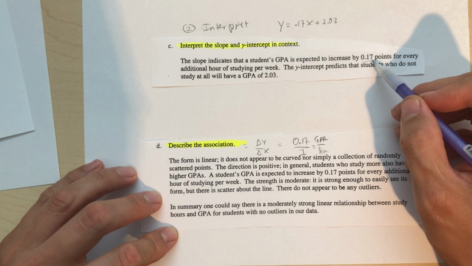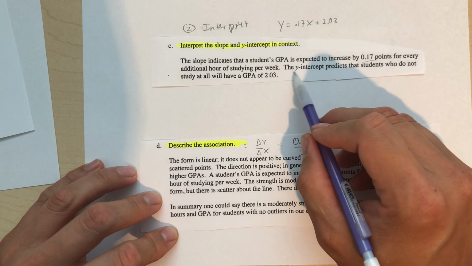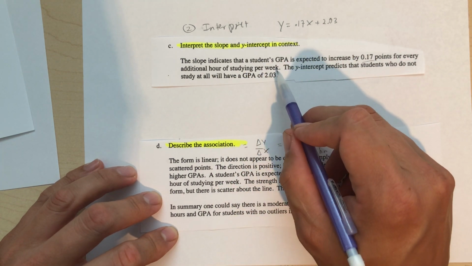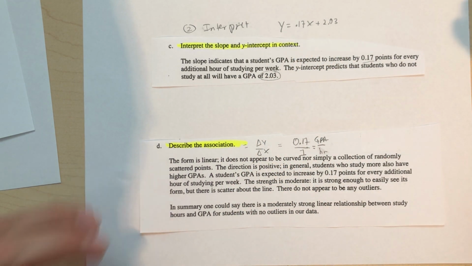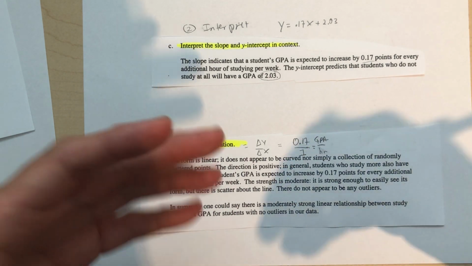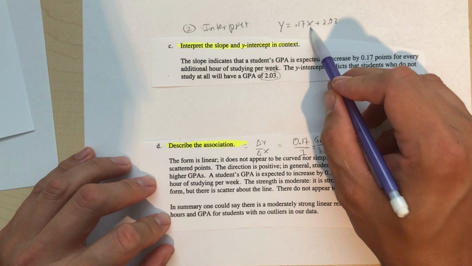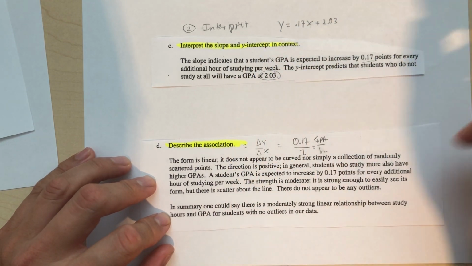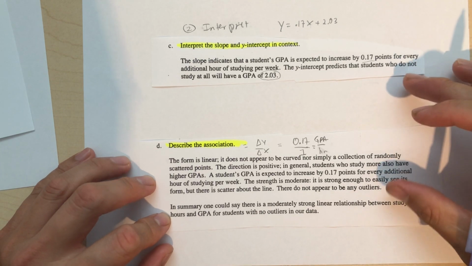That's what it means. And the y-intercept predicts that the average student starts off with a GPA of 2.03. That means this is where you start, the beginning of 2.03, and then you improve your GPA by how many hours you study. So that's how you interpret the slope and the y-intercept. You have to remember that for your assignment.